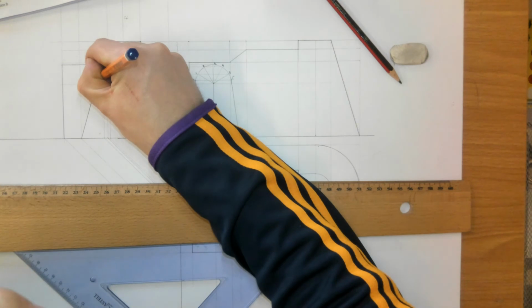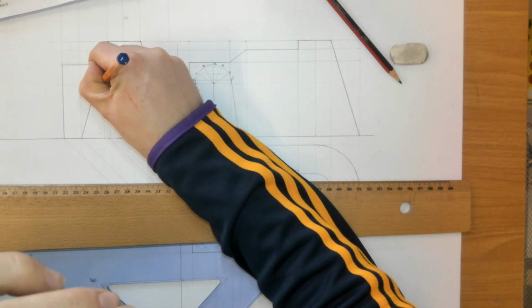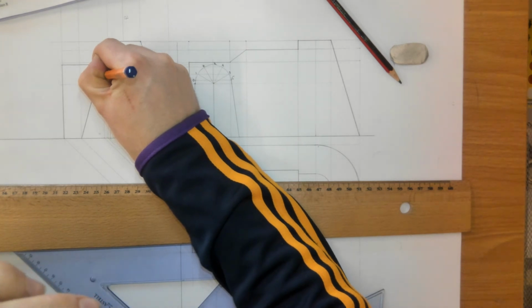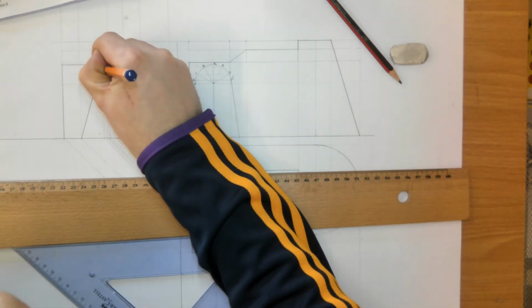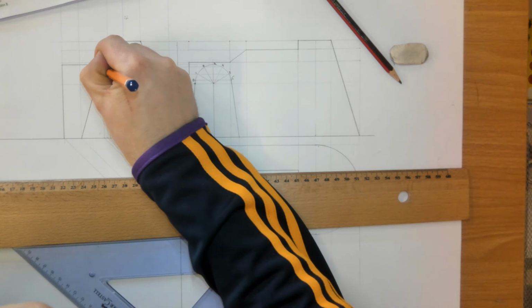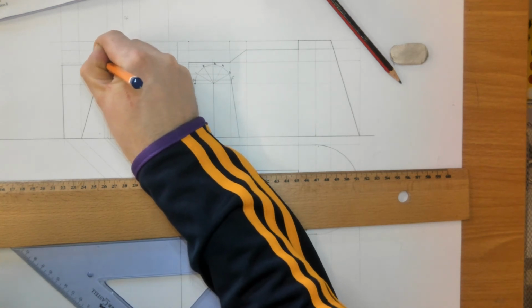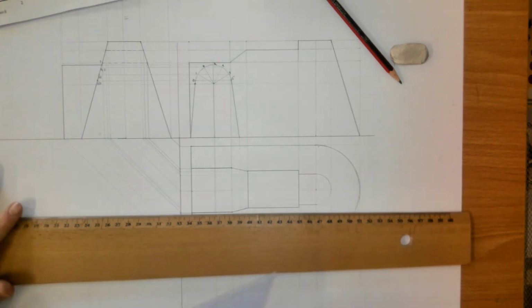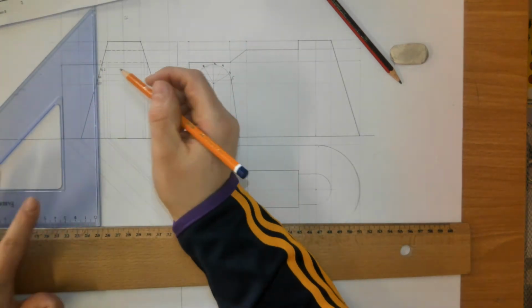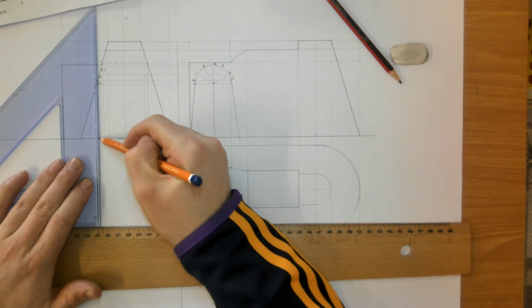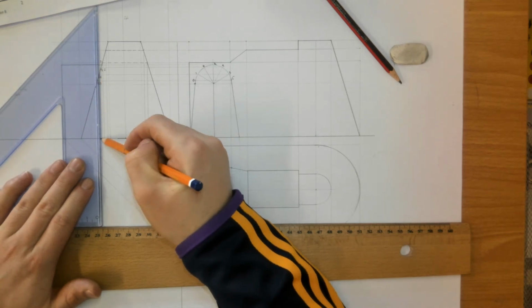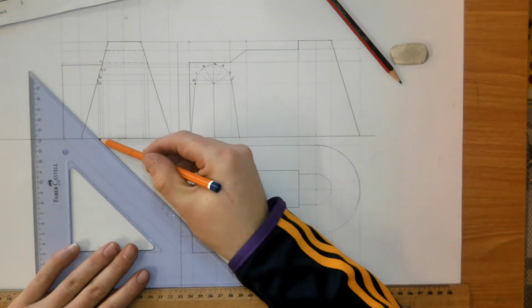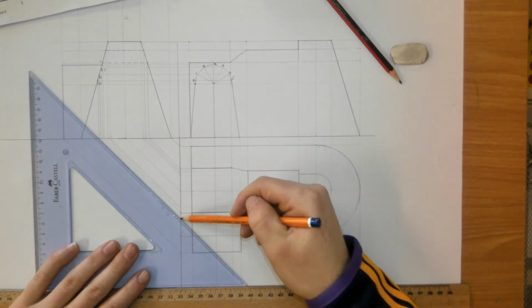So here they are here. There's 6/0, 5/1, 4/2, and then that's 3. So I'm going to drop these down to the XY line, and then bring them to plan. Oh, I'm jumbling my words all up.